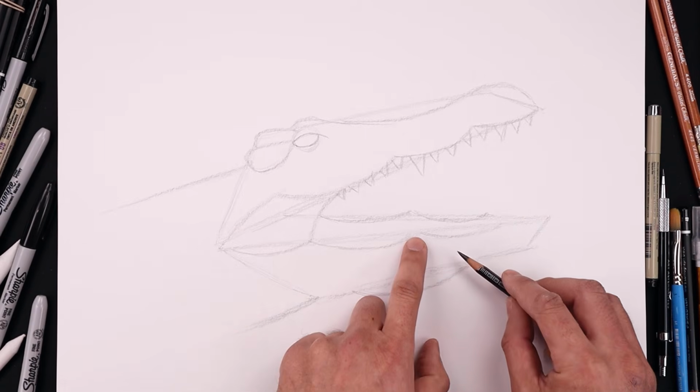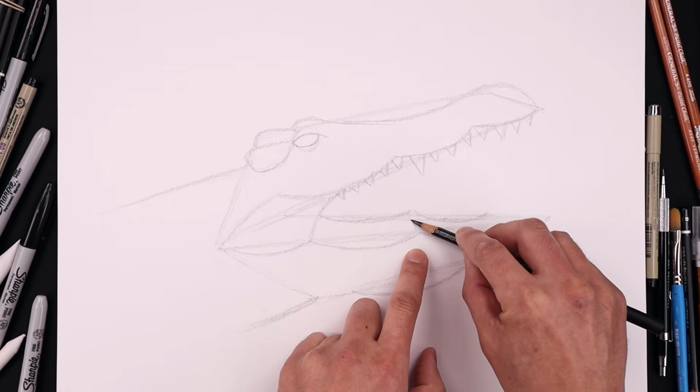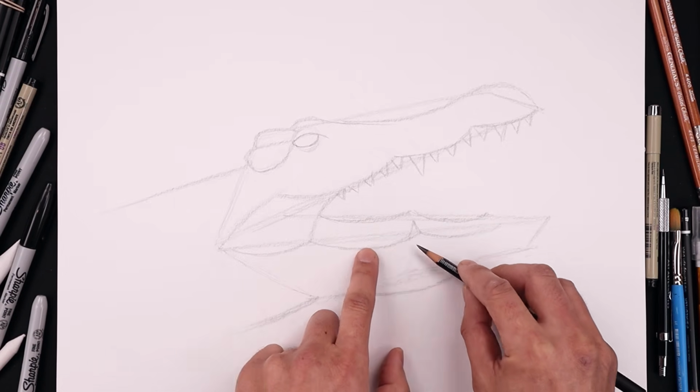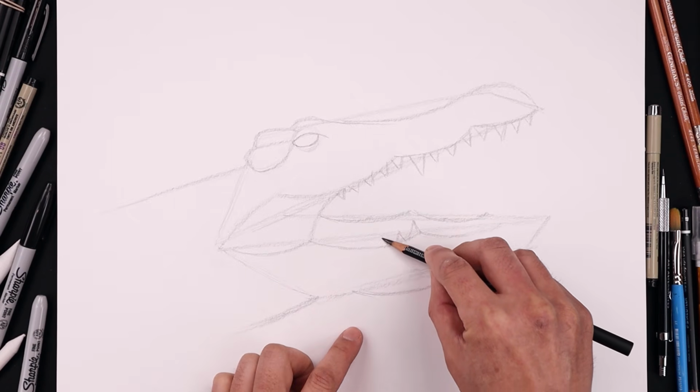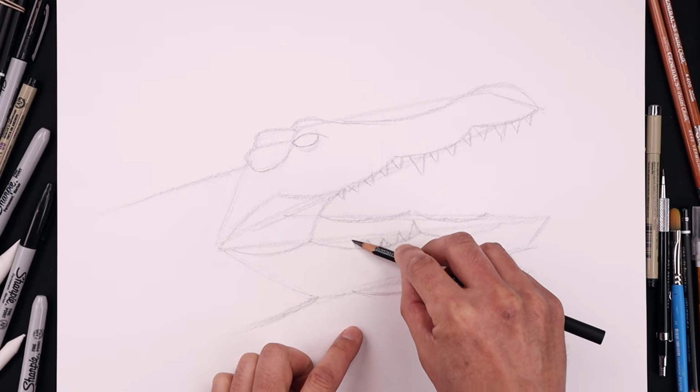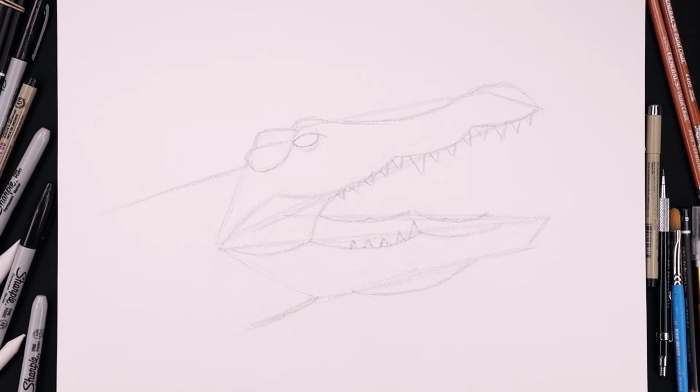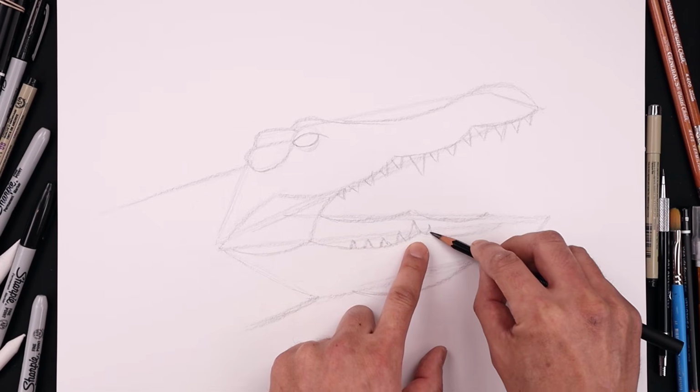Let's add some teeth along the bottom, starting from this point, going up and then down, and then we'll work our way in with these smaller teeth. Let's work our way across towards the right.